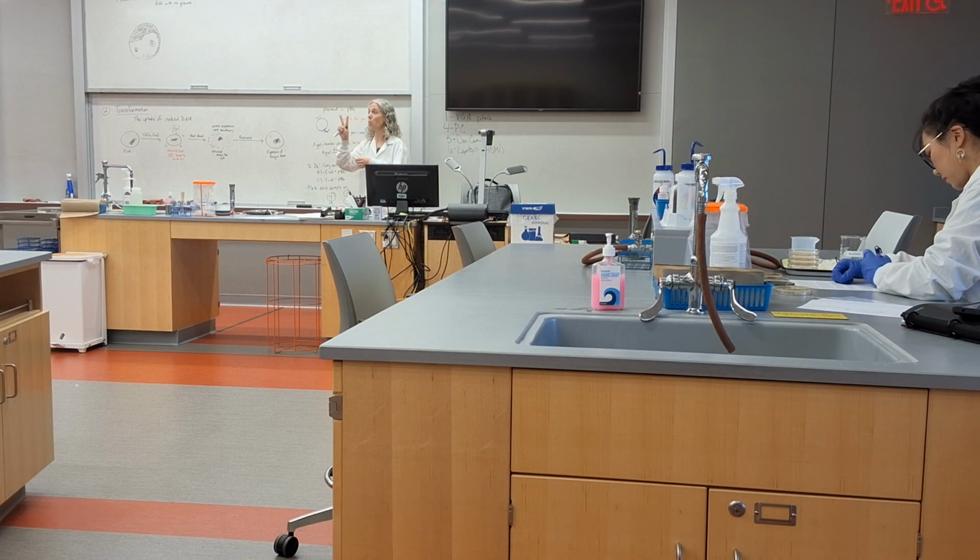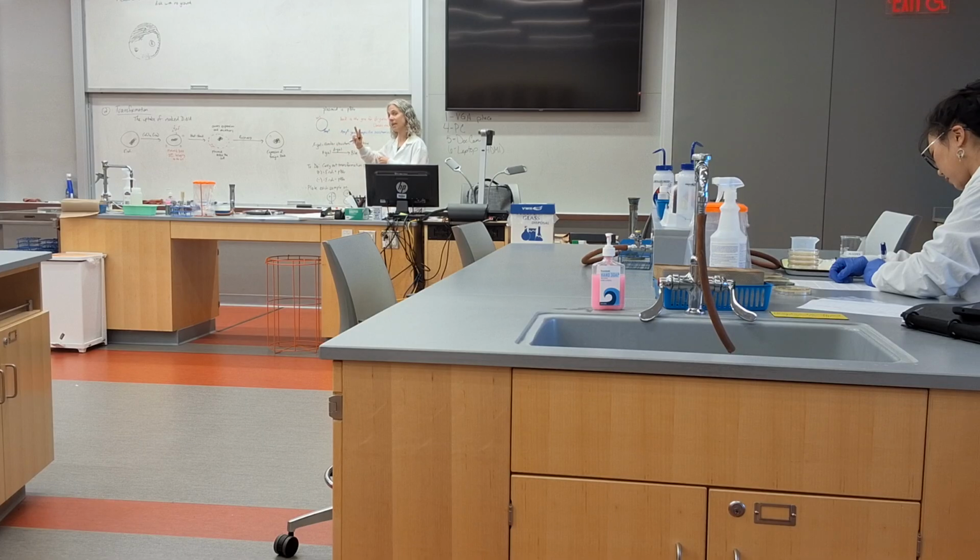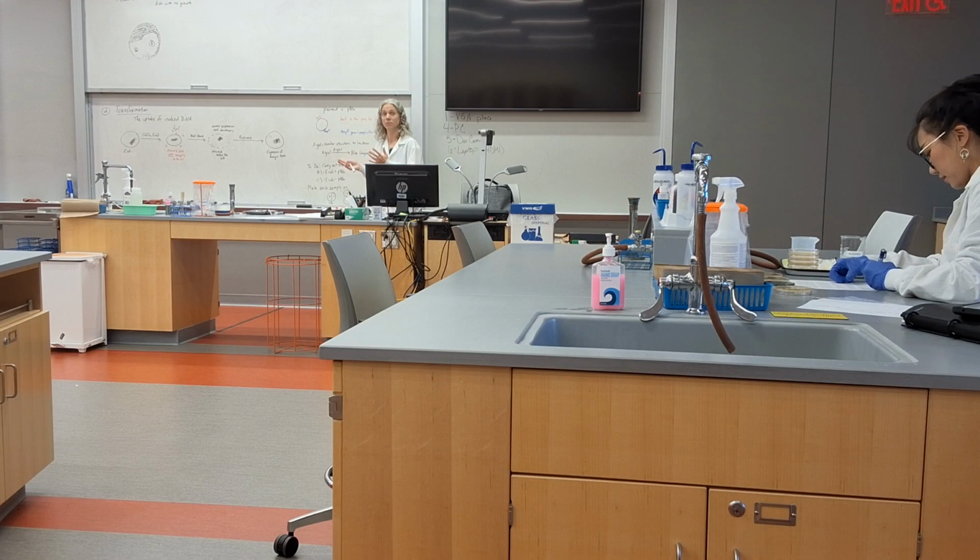So now we have two ways of checking whether transformation occurred. The first one is that they can grow in the presence of ampicillin because of this gene. The second one is that they're blue because of this gene producing beta-galactosidase.